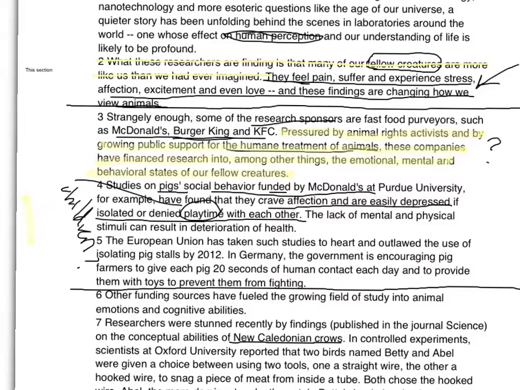3. The European Union has taken such studies to heart and outlawed the use of isolating pig stalls by 2012. In Germany, the government is encouraging pig farmers to give each pig 20 seconds of human contact each day and to provide them with toys to prevent them from fighting. So, this first point up here has to do with what's happening in the United States. And so does this idea of McDonald's at Purdue University. That's also tied to the United States.